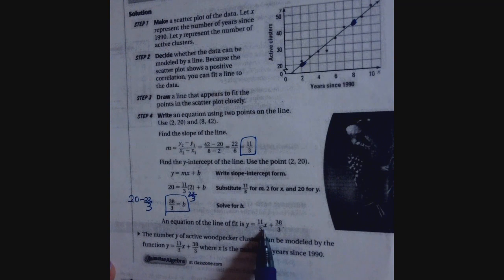So here is the equation. You have to understand what that means. The slope means that's how many woodpeckers, active clusters per year. So just under 4. And that means when they first started out, they were somewhere close to 12 woodpeckers. All right, so that's good.